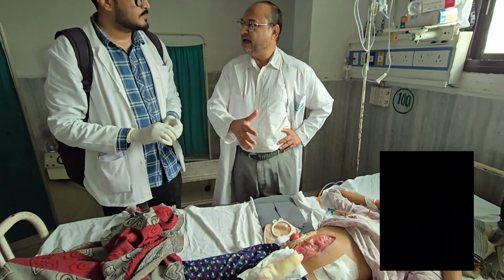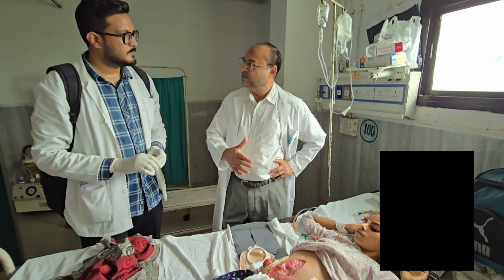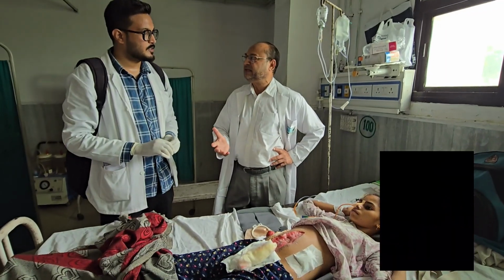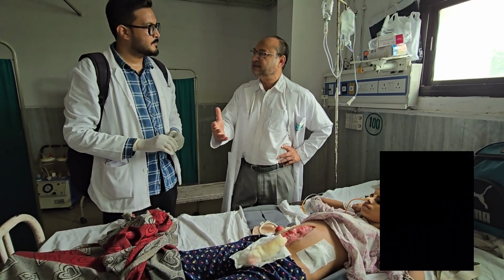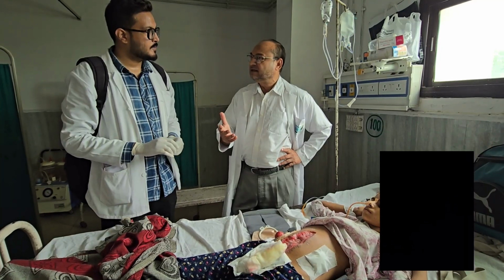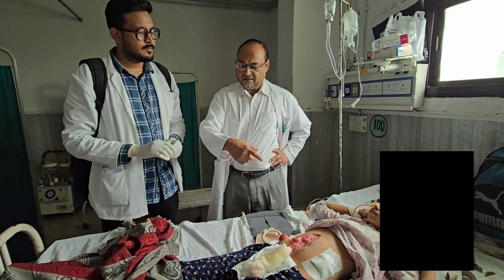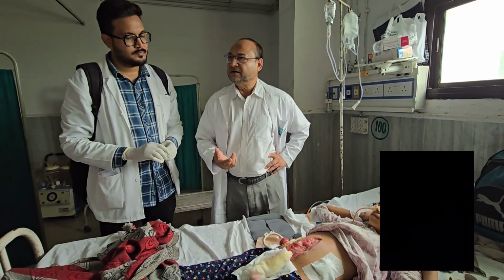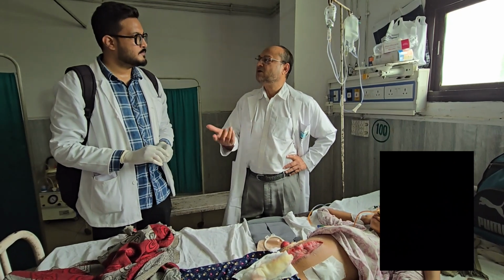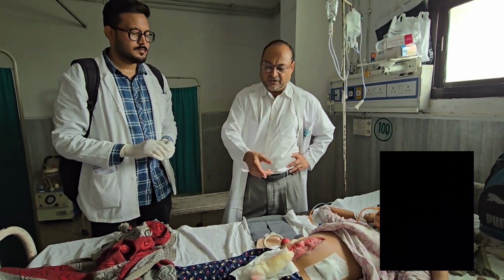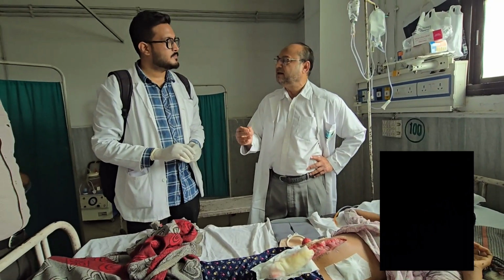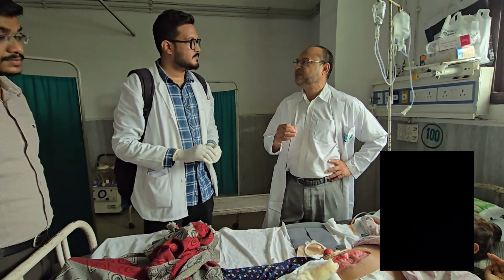And the other way is to put a dye inside and have a visualization of the proximal segment as well as the distal segment. The distal segment you will do it for the surgical procedure, to see that the distal segment is patent. That is known as a distal cologram or distal loopogram, depending upon whether it's a colon or a loop. So the distal loopogram will be done just before planning for surgery.